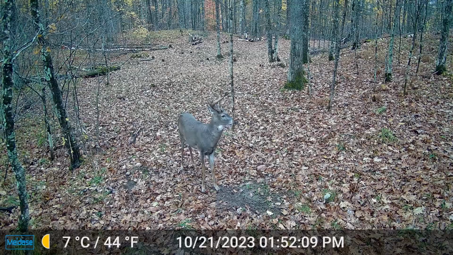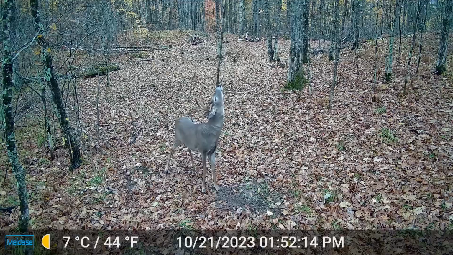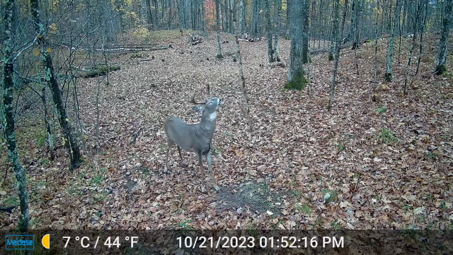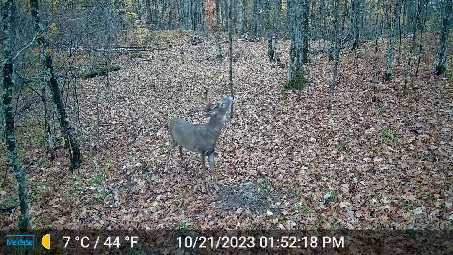So it's just an extra way to not only attract them to that specific spot, so you're going to get them to stop there as well for a shot, so you're not taking a moving shot, and you're also going to distract them, so they have something else they're worried about instead of the fat guy up in the tree that's trying to shoot them.